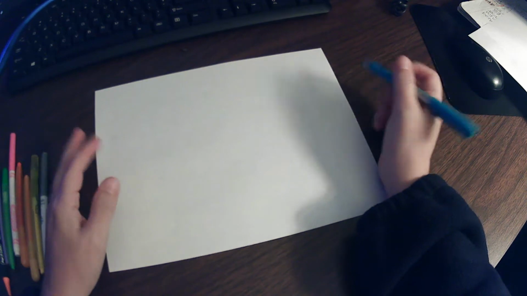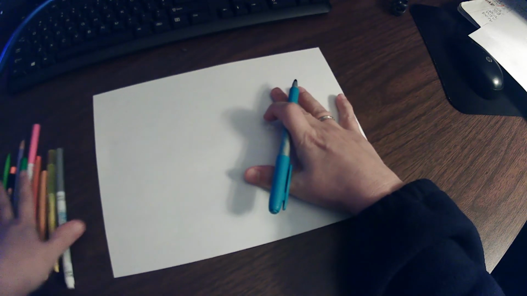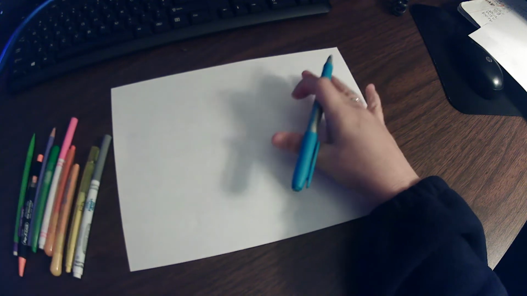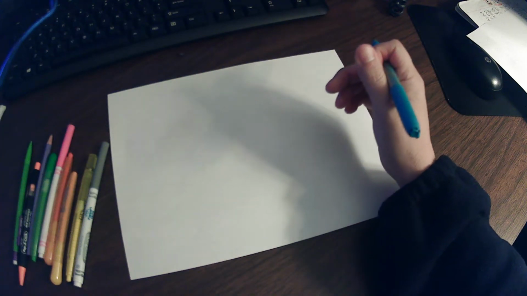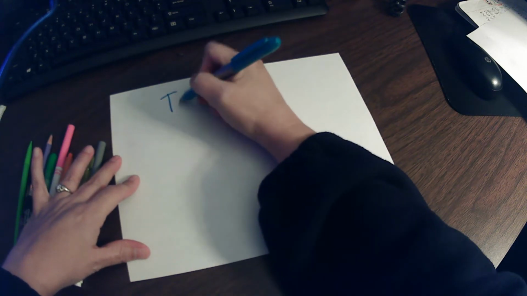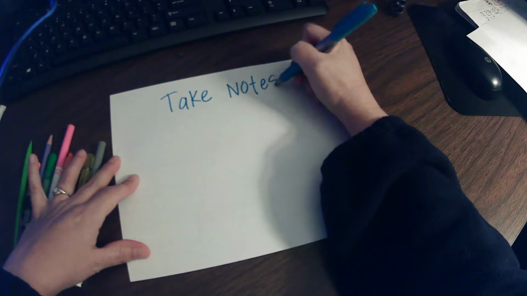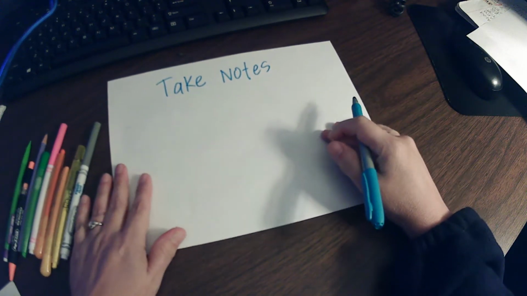We're going to take some notes. So I want you to have some paper out and some different colors. Maybe a ruler if you want for later on. I would have multiple sheets. Today we're going to take some notes. Okay?